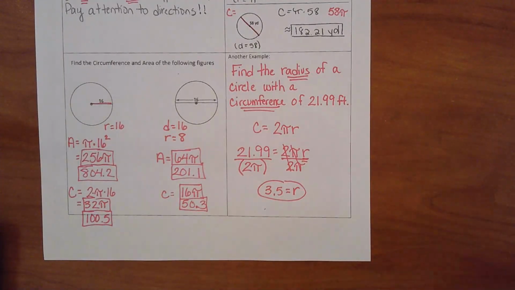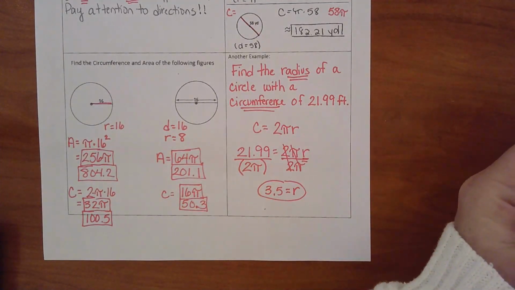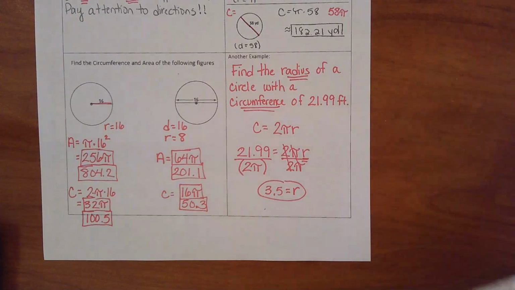So your job for today is to complete the worksheet front and back, finding the area and the circumference. When you're done, hold on to it for tomorrow, and I'll see you guys on Monday.